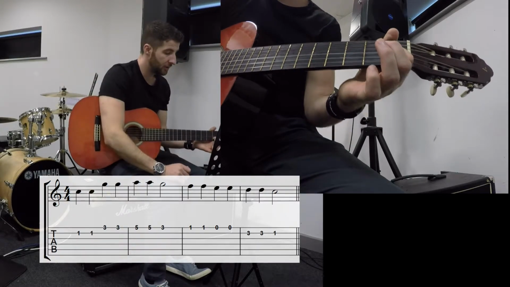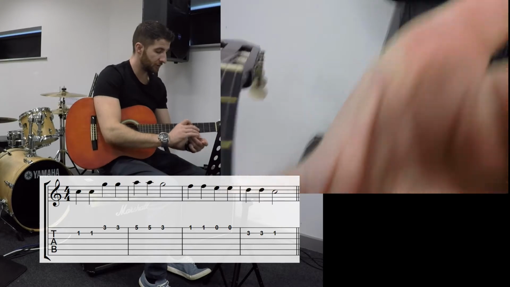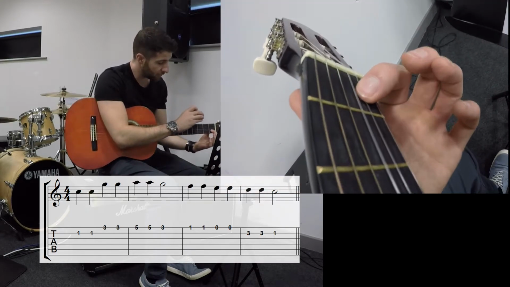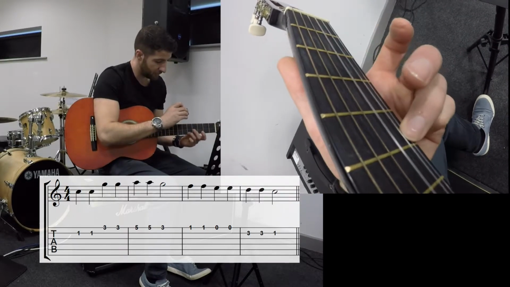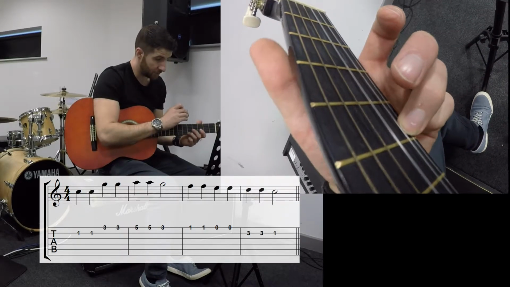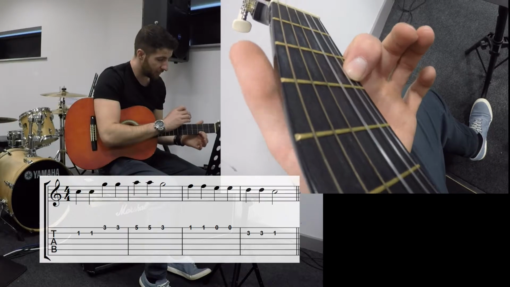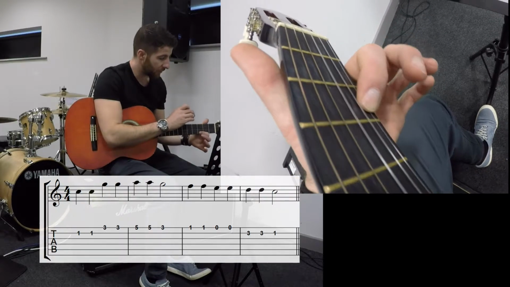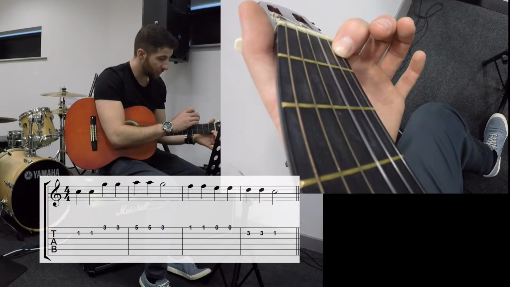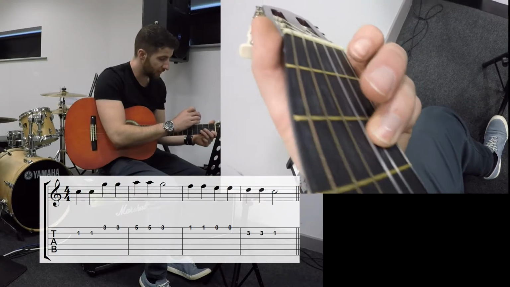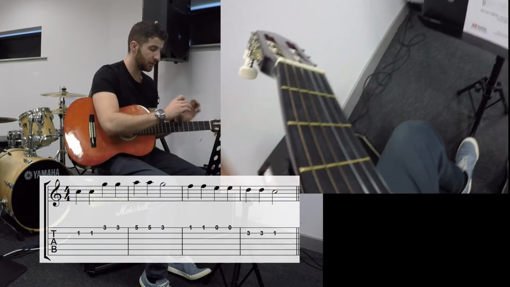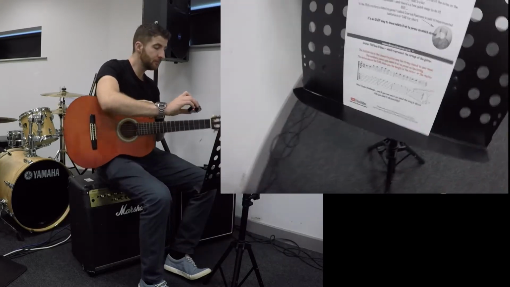Just to quickly talk you through what that looks like from here. 1st fret, 1st fret, 3rd fret, 3rd fret, up to the 5th, twice, back down to the 3rd. Then we're going to leave that a bit longer. We're going to go down to the 1st fret, twice, open, 3rd fret, 3rd fret, and then 1st. Okay, so that's what it would look like from my point of view.